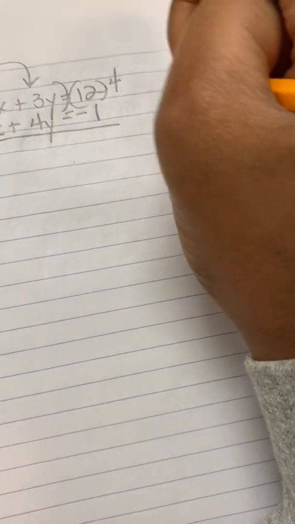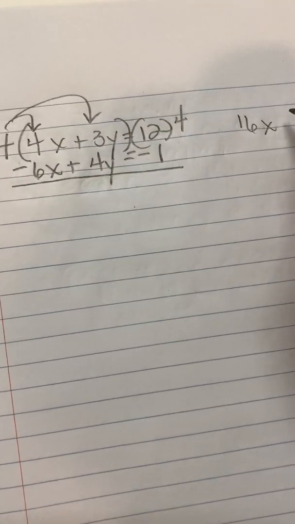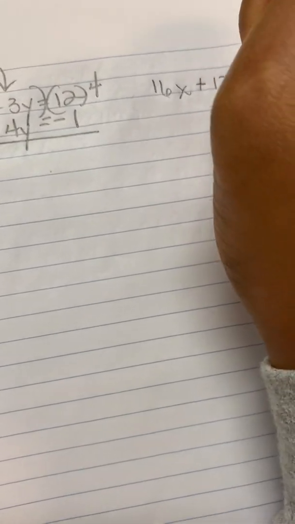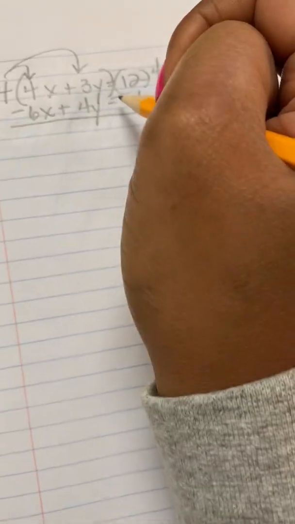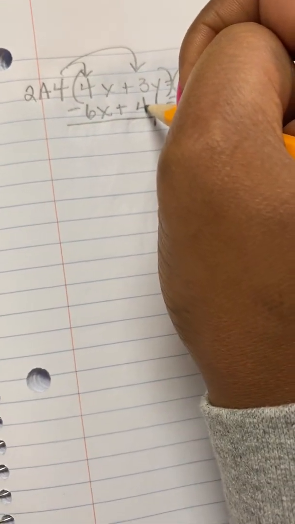So 4 times 4 is 16x. And 4 times 3 is going to give me 12y. And 12 times 4 will give me 48. Okay. For my other equation, I'm trying to get -12 here.